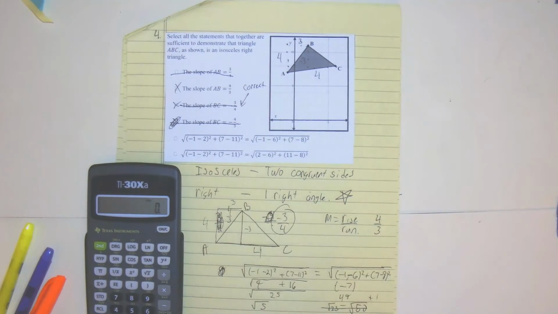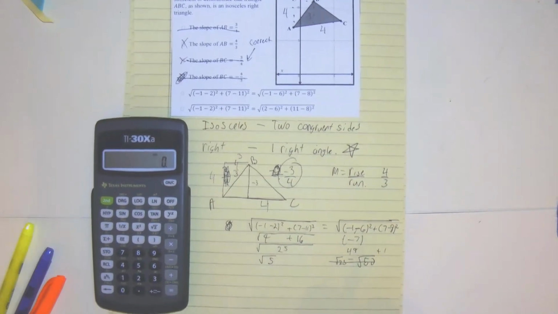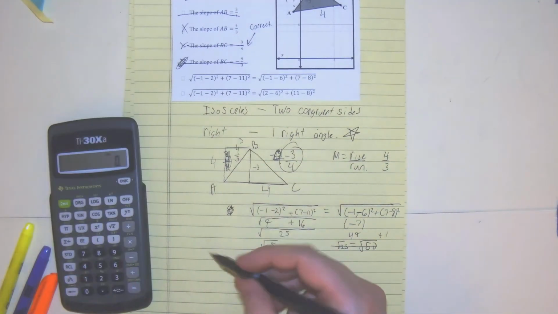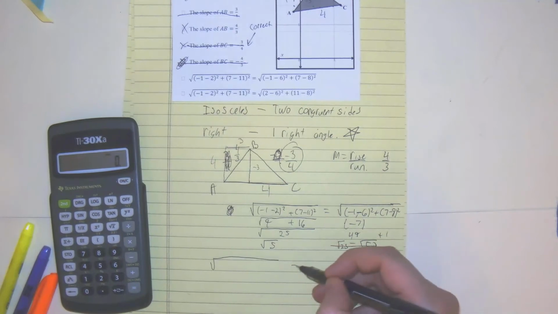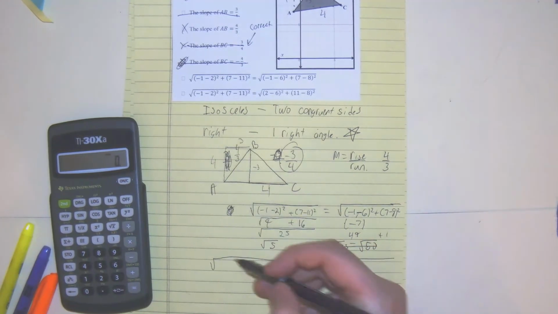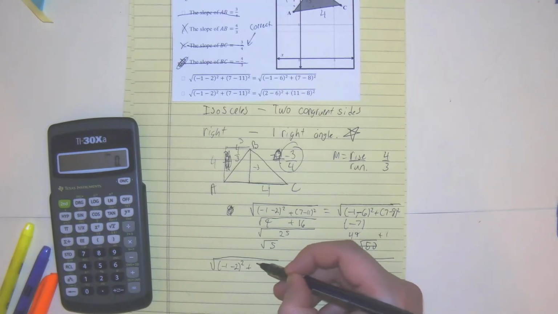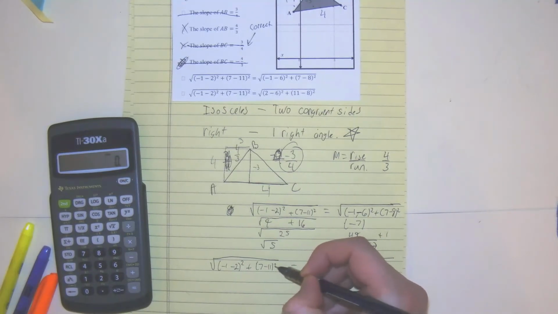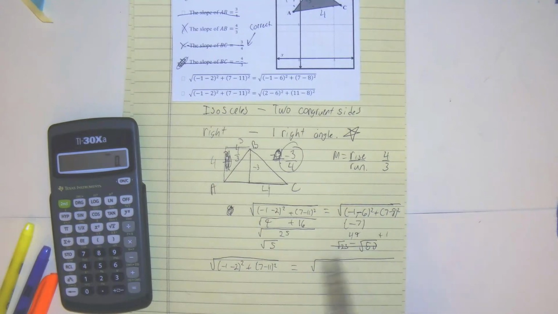Let's just confirm the last one works. I'll move it up. And one thing I noticed right away is this is the same as that. Don't waste your time and do it again. They're the exact same.